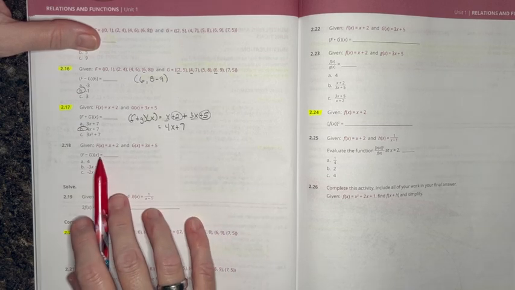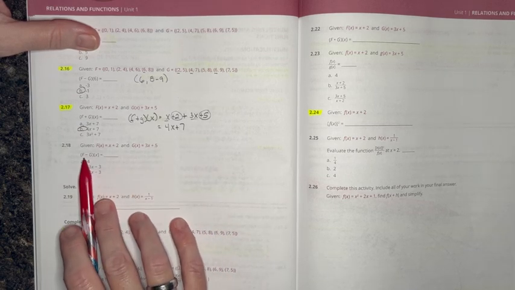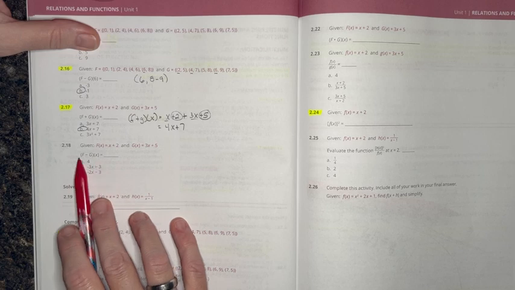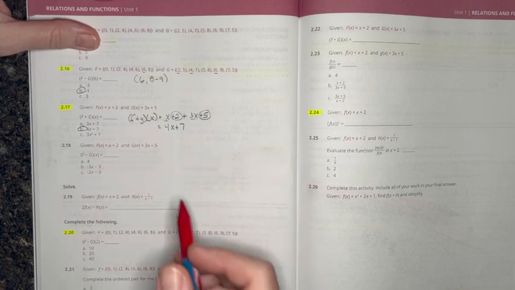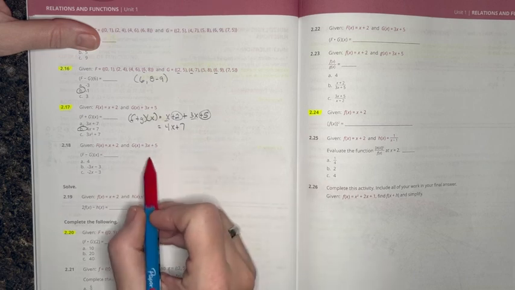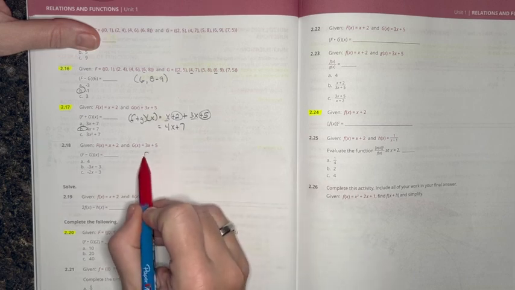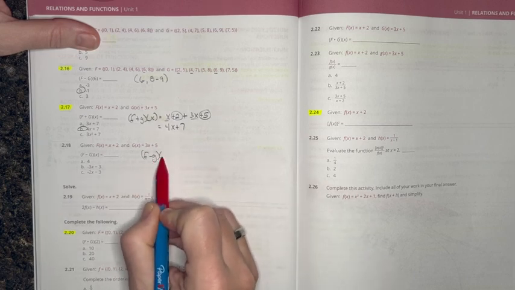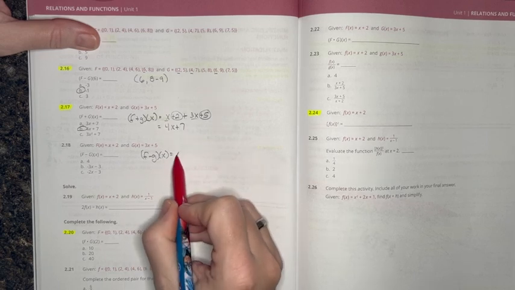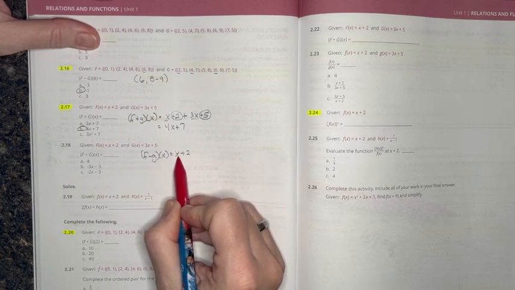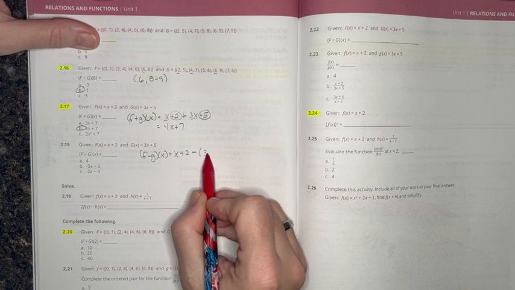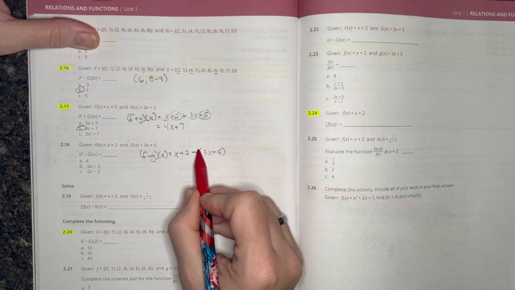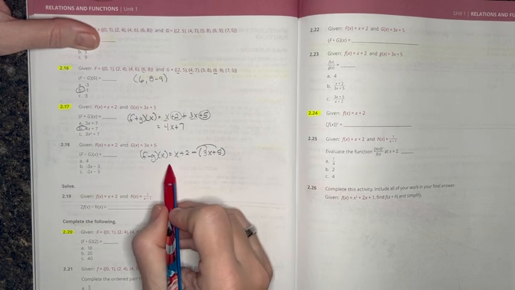Let's take a look at number 18. f minus g of x. Okay, now these are the exact same f and g, but let's go ahead and set them up anyway. So we have f minus g of x is equal to x plus 2, that's my f, minus my g, which is 3x plus 5. Now remember, we have to make sure we distribute this negative through.